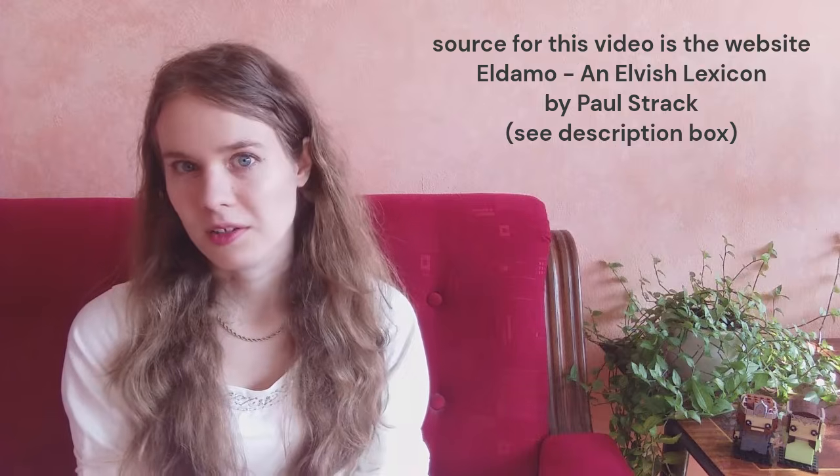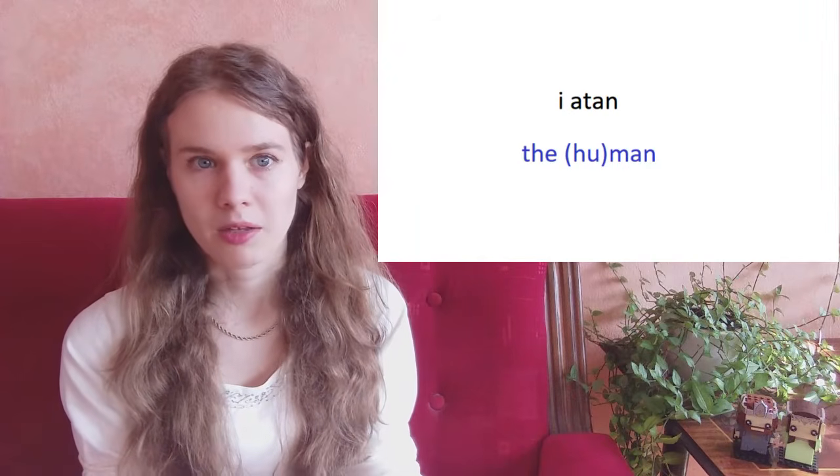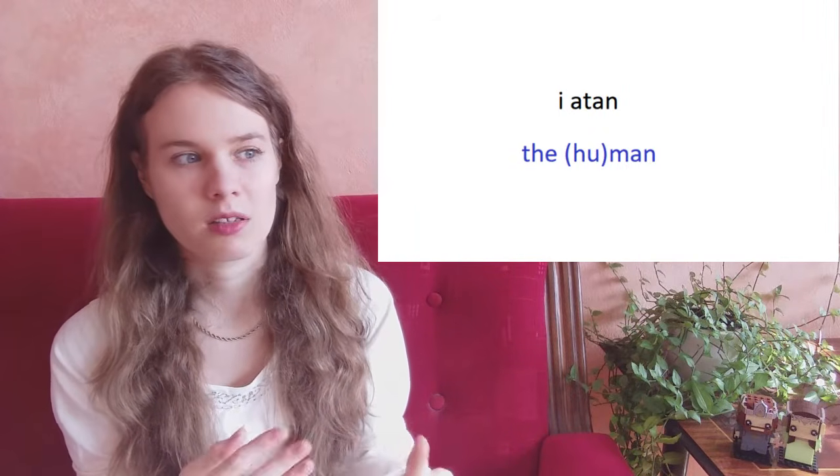We begin with articles. English uses the as the definitive article, so to talk about something specific or where there is only one of such thing, like the One Ring. And a or an are indefinite articles, so for something like a hobbit. Quenya has the equivalent to the article. In Quenya that is atan, the man or the human, because atan is a word used for, not for the gender, but for the species. So yes, atan, the man.